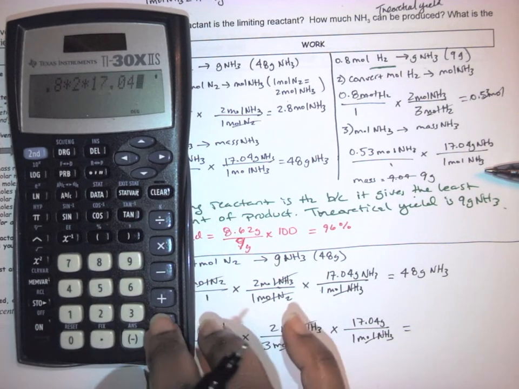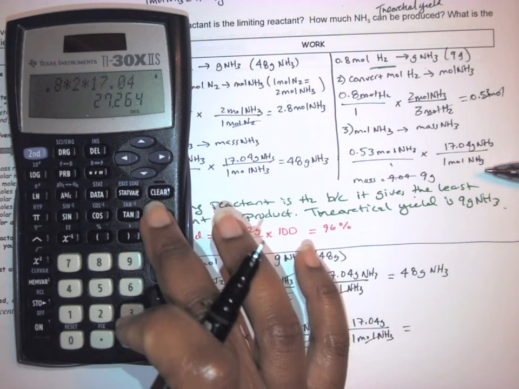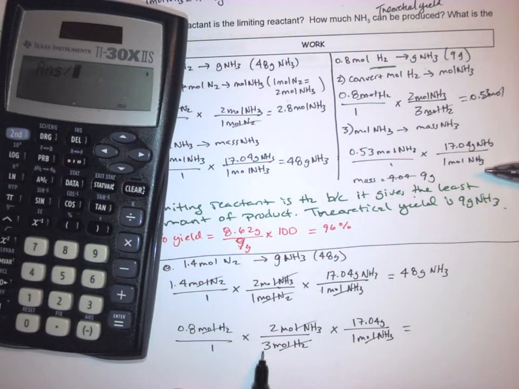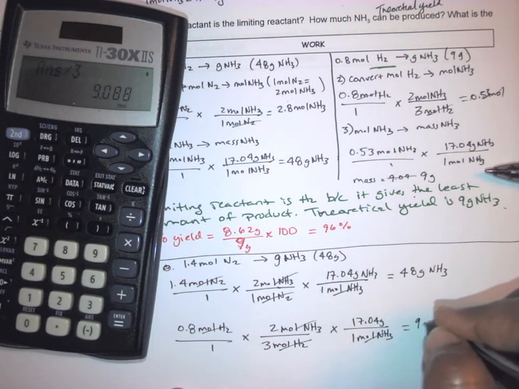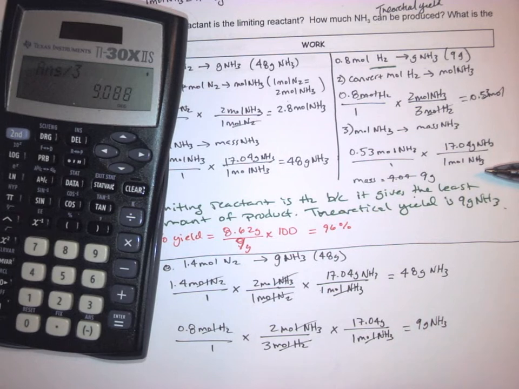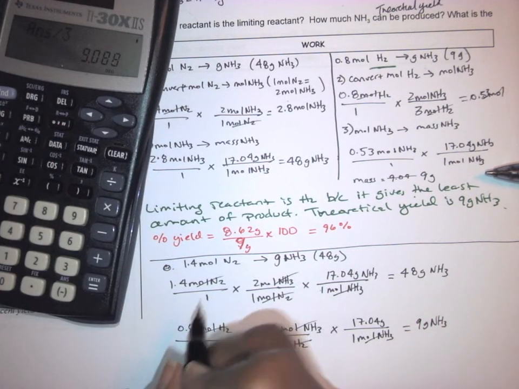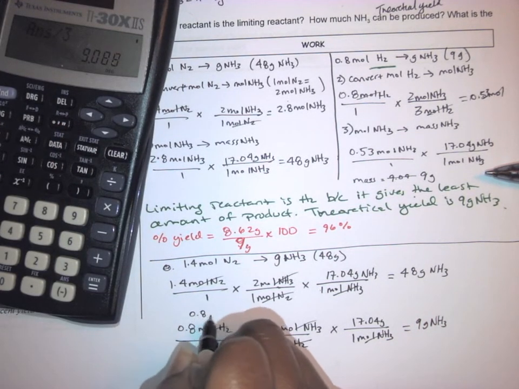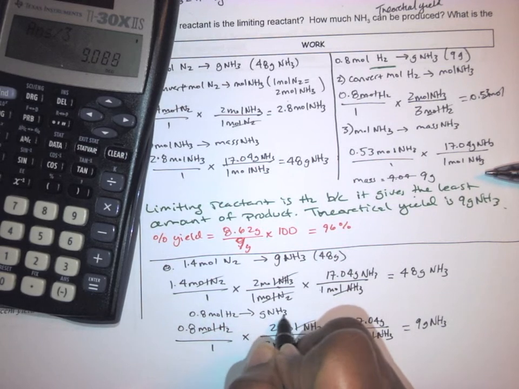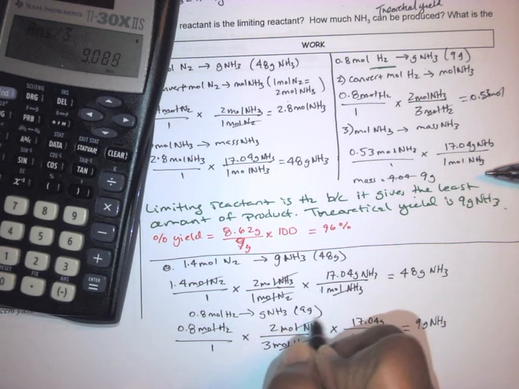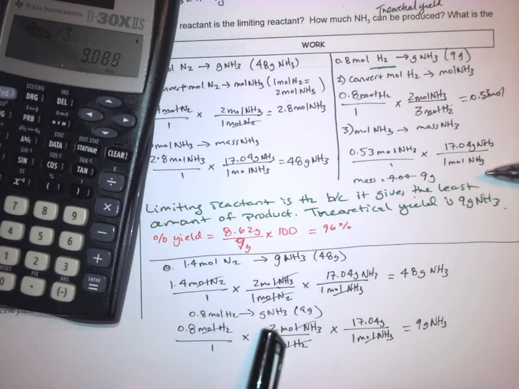So multiply everything in the top together, get an answer, and then divide that by what's in the bottom. So there's a 1 times 3 times 1, which is just 3, divided by 3 in the bottom, and then we get 9 grams of NH3. So that means that 0.8 moles of H2 will give you 9 grams of NH3.